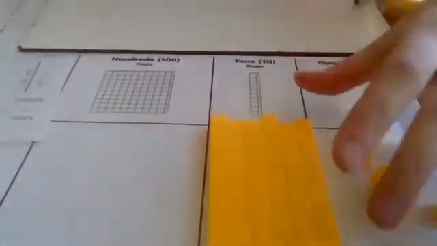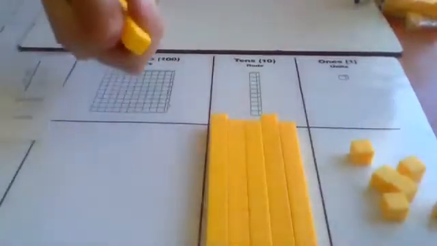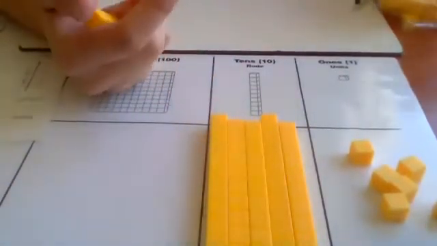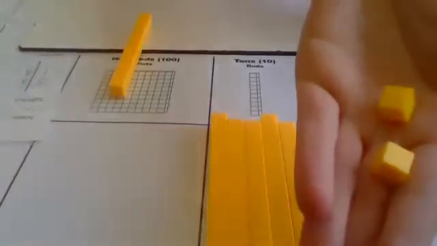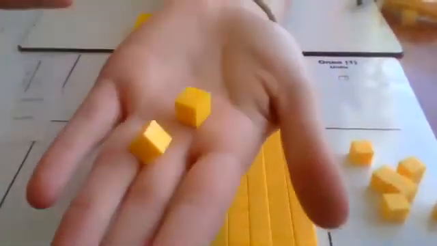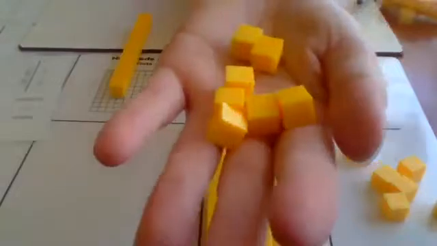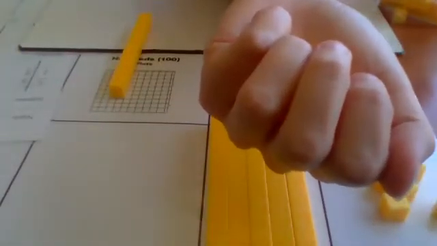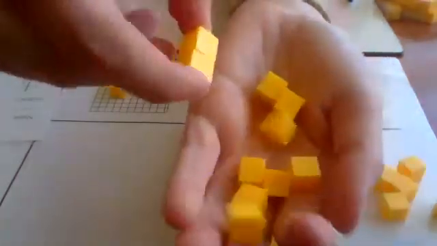So I need to take this and I need to say, okay, I have one in my hand, put it over here. And then I need to say, ooh, I need to regroup this. So I need to count out 10 cubes in my hand. 1, 2, 3, 4, 5, 6, 7, 8, 9, 10. And I asked myself this question, are these the same?